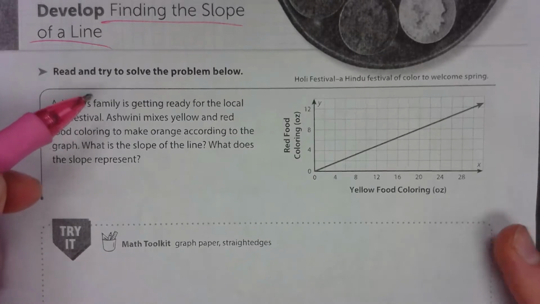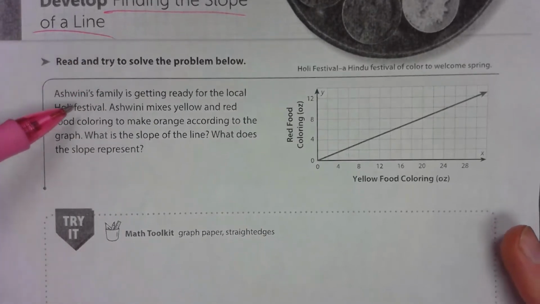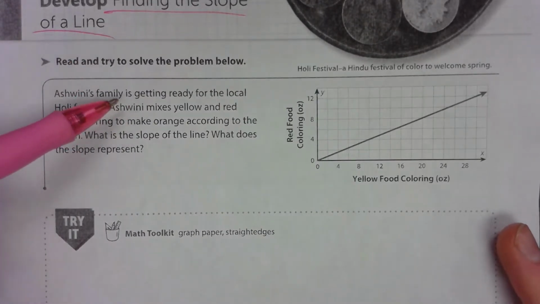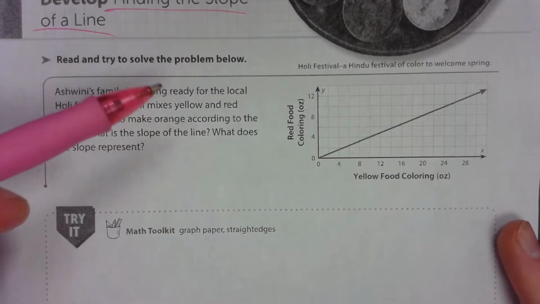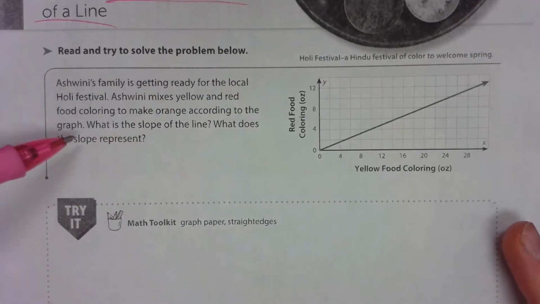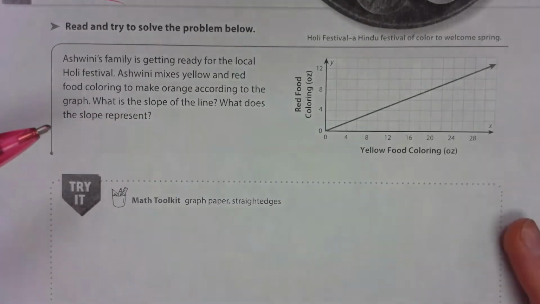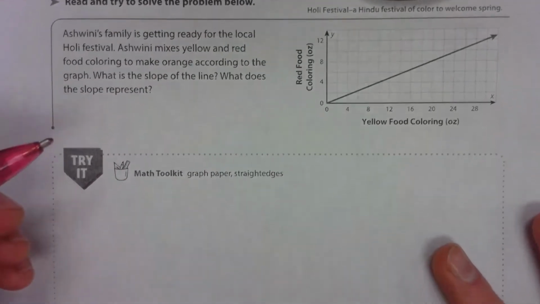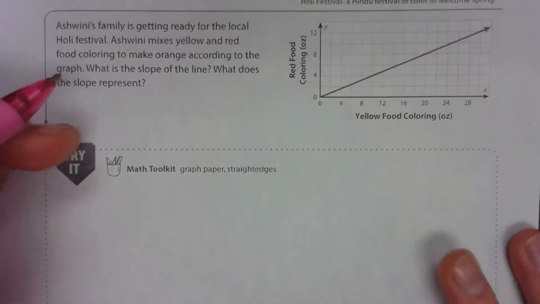Ashwani's family is getting ready for the local Holi festival. Ashwani mixes yellow and red food coloring to make an orange according to the graph. What is the slope of the line? And what does the slope represent? Okay, so we can do that.